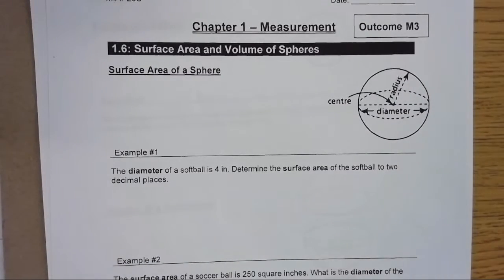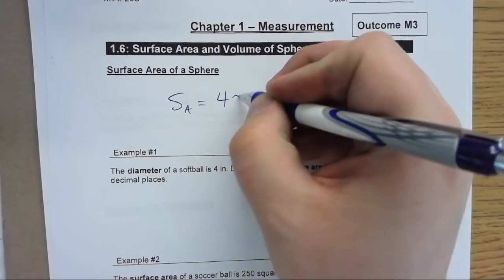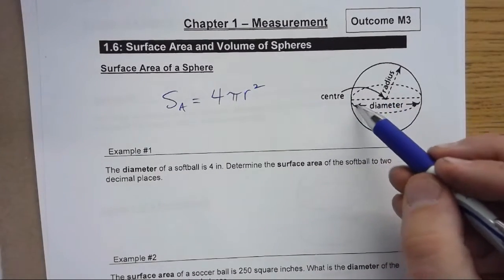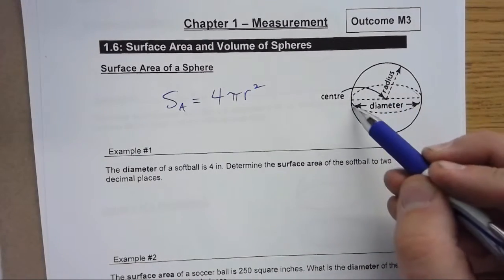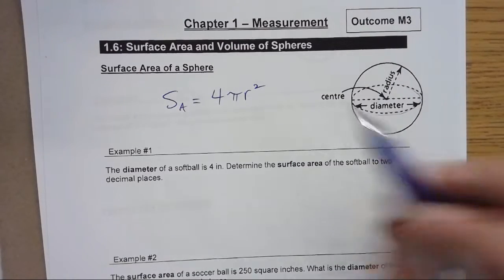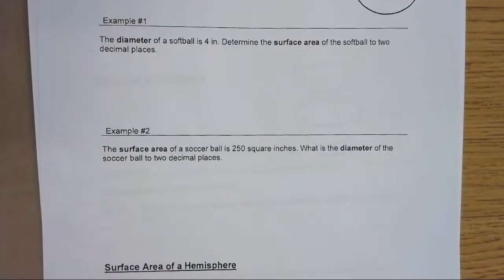This is the formula for the surface area of a sphere. The surface area of a sphere is 4 times pi times radius squared. In other words, the area of one of this circle that would go right through the middle of the sphere times 4 is the surface area. Okay? Let's use that formula.